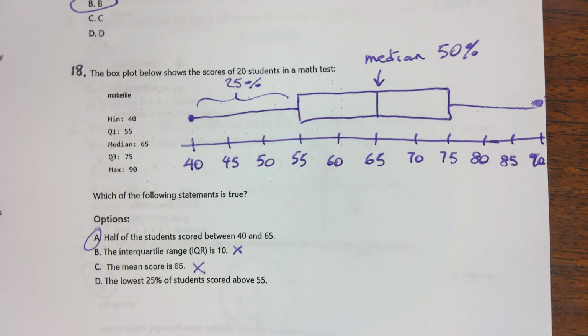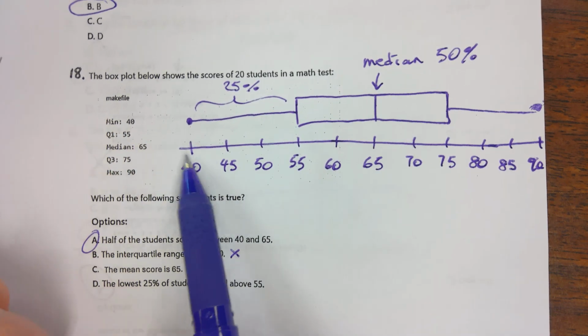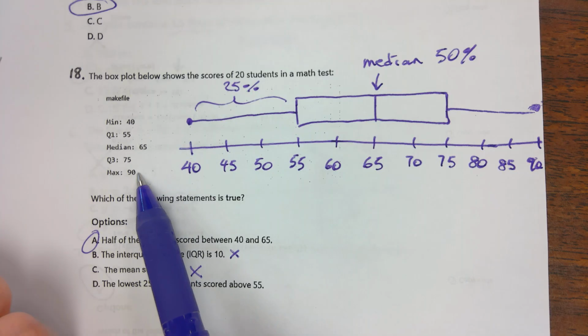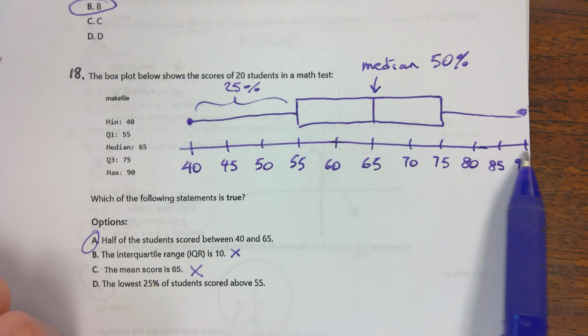How to draw one? That was in your book. Oh, well, you have 24 hours to figure out how to draw one. So here, I'll draw one for you right now. Minimum, maximum, and then your Q1, Q2, Q3. So first off, you have to draw a number line.